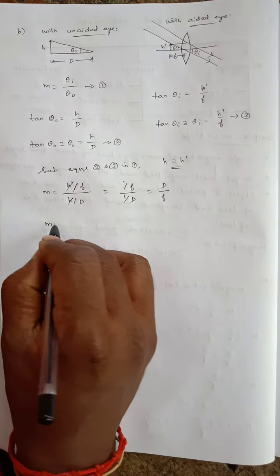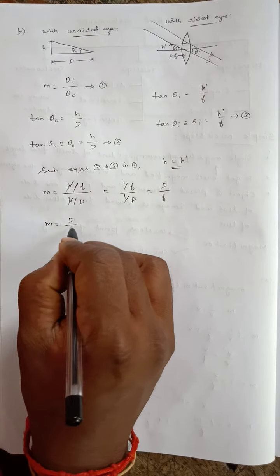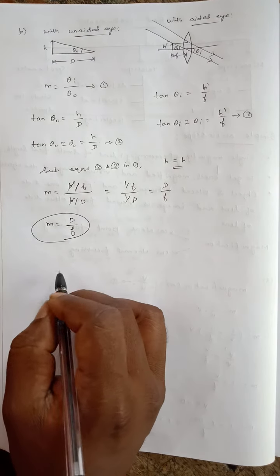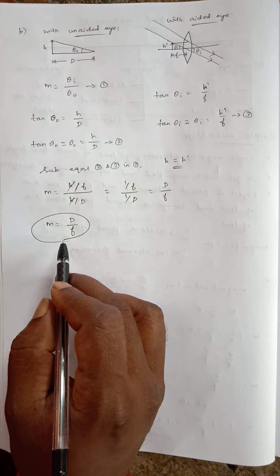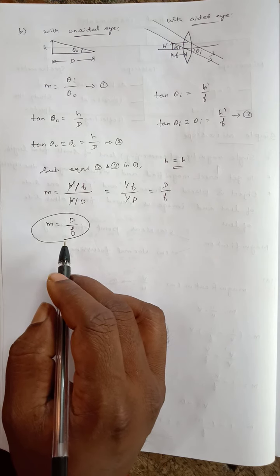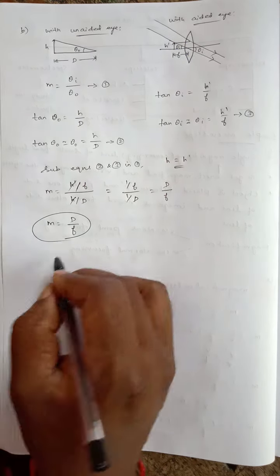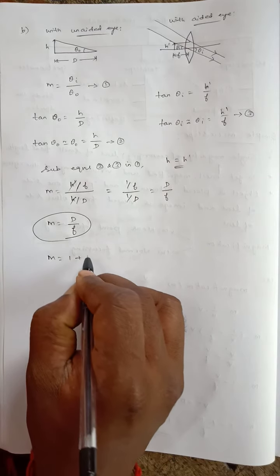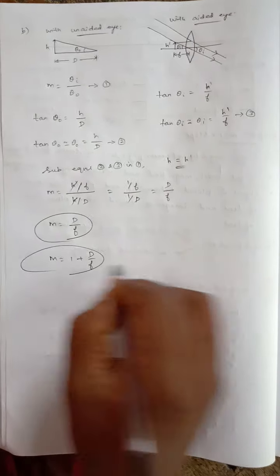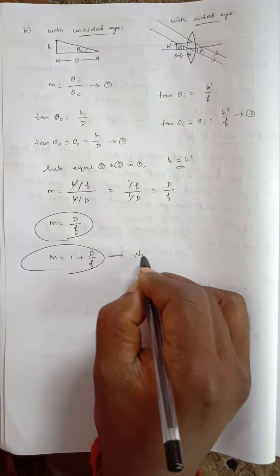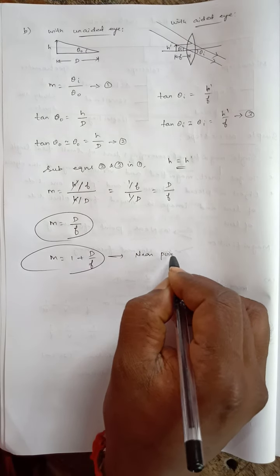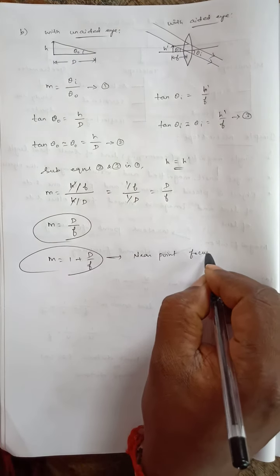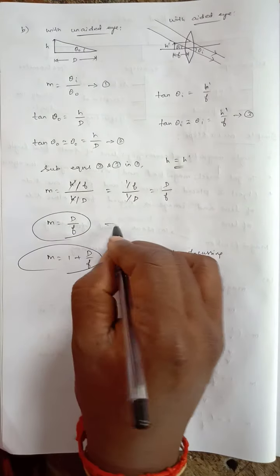So the magnification is equal to capital D by small f. This is the formula for magnification in normal focusing, whereas for near point focusing we have the magnification m is equal to 1 plus d by f. This is the formula for near point focusing, and the one before is the magnification for normal focusing.